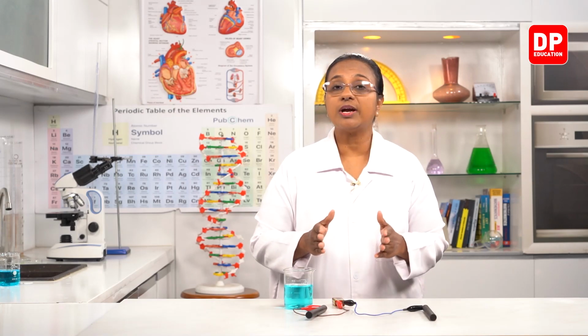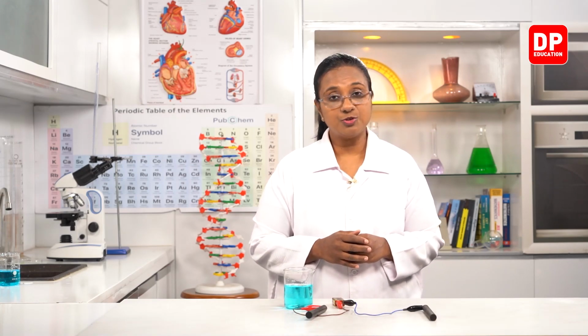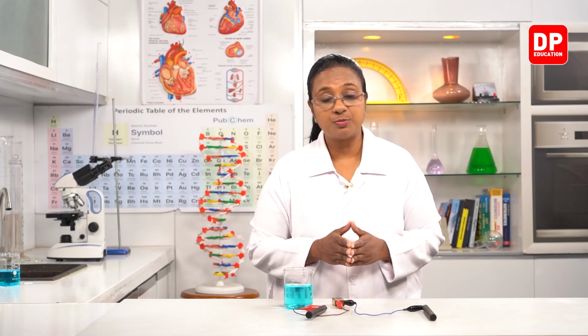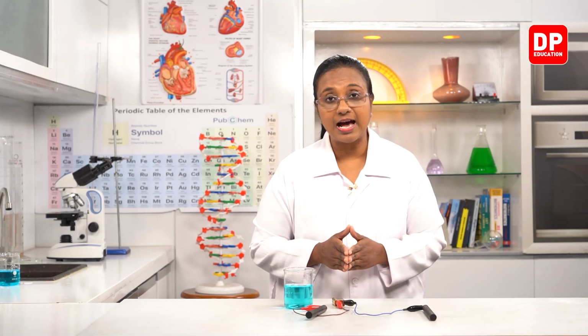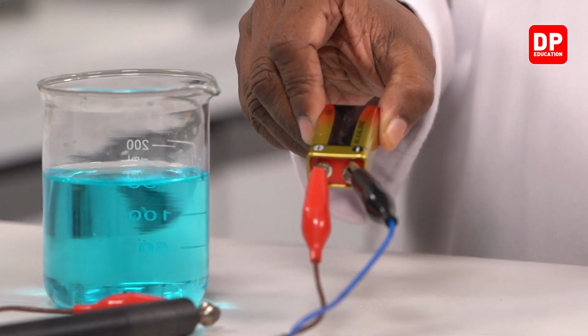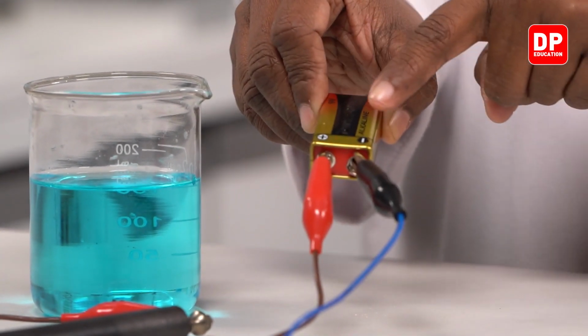So there are ions, Cu2+ ions and H+ ions. Those are the positive ions or cations present in the solution. Then there is hydroxide ion from water, OH-, and sulfate ion from copper sulfate. Both are negative ions or anions. Then I have the dry cell here. This is a 9-volt battery. You can see the terminals.